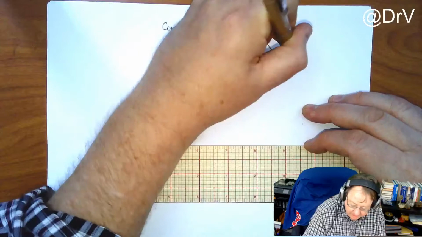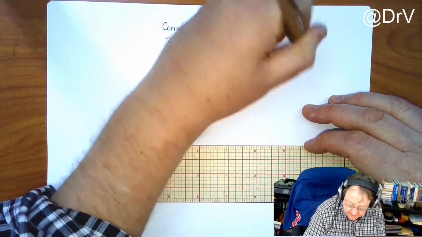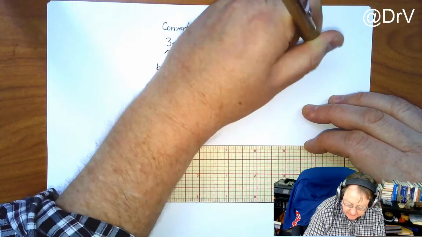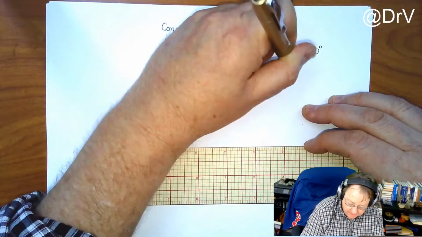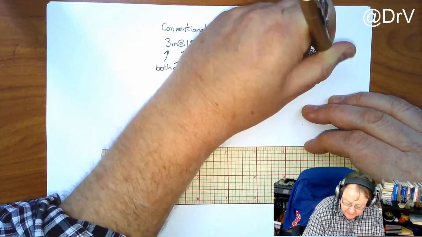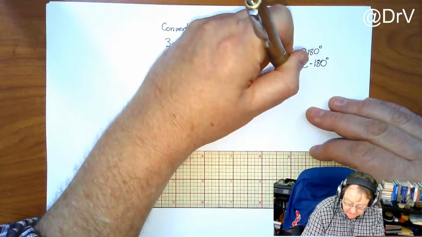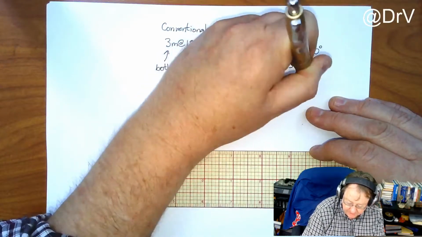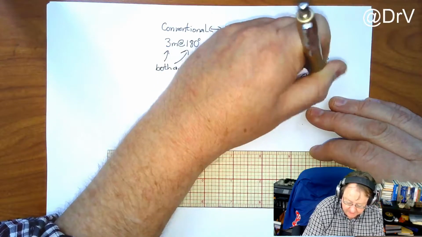Now, an unconventional vector could be like negative 3 meters at 180 degrees, 3 meters at negative 180, and you could even have negative 3 meters at negative 180 degrees.